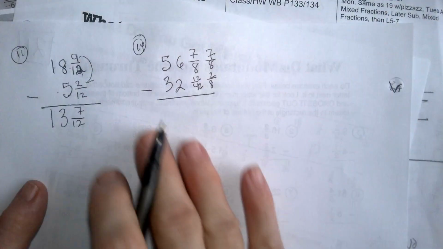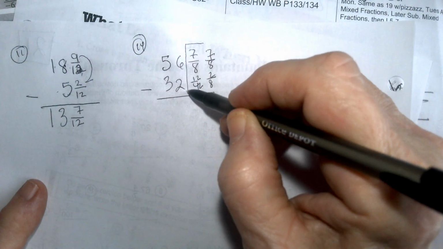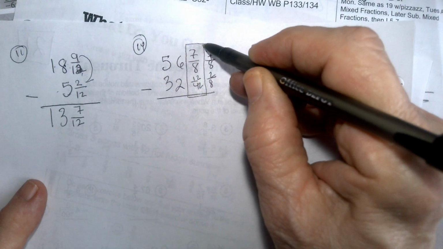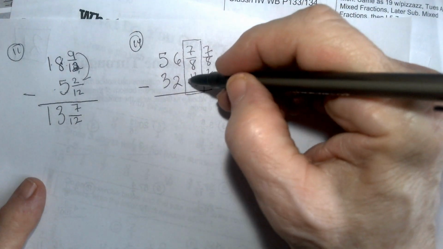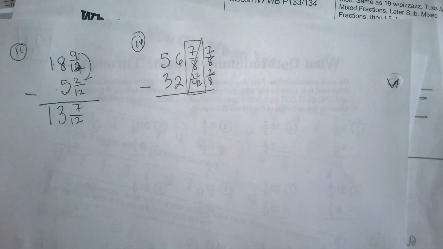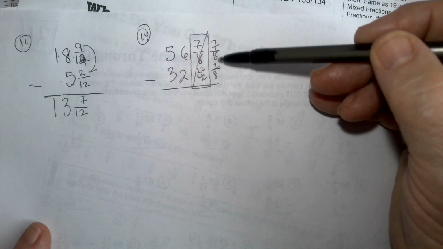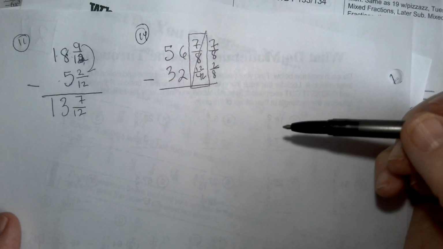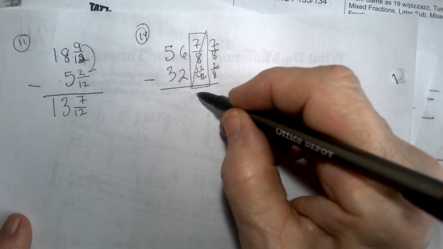And normally when I have this big mess, I usually go in here. I don't totally wipe it out. I don't, like an Angry Bird, color it all in. I just draw one line because my eye will take all of that mess away. So I'm just working with this and this. So 7/8 minus 2/8. What's that? 7 minus 2 is 5/8.